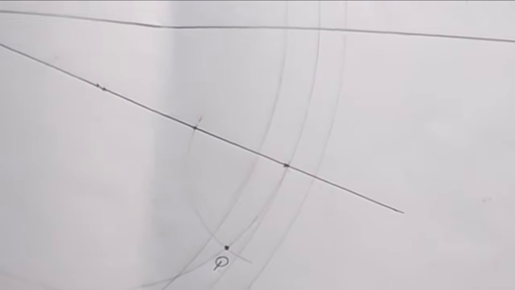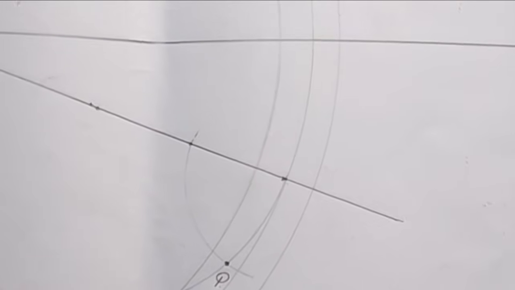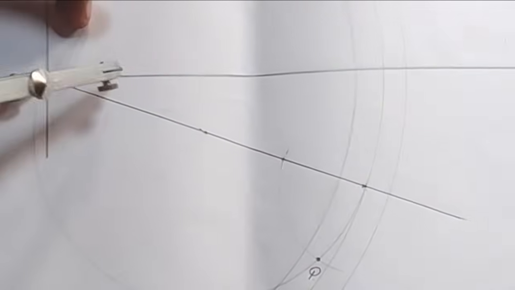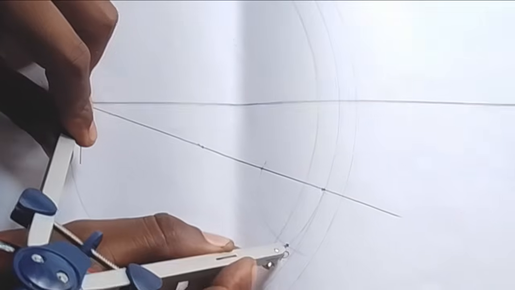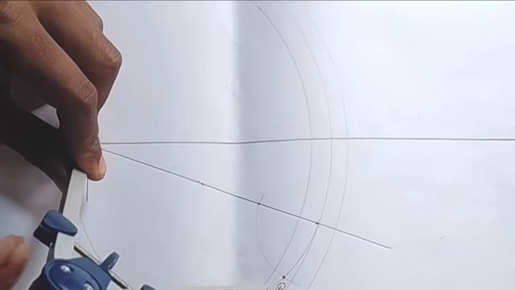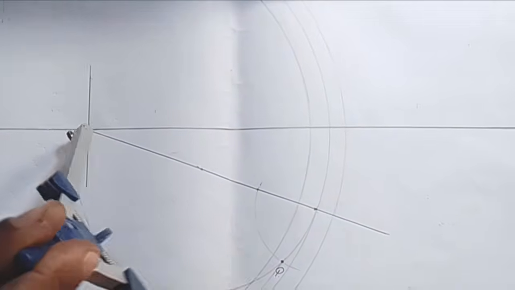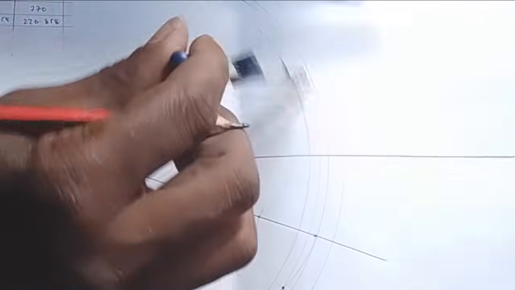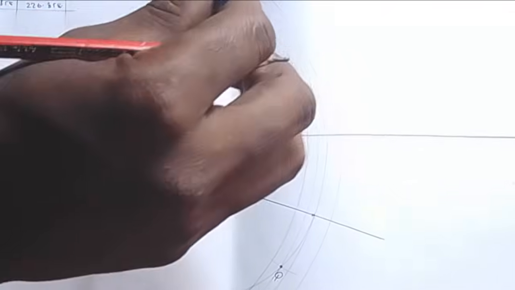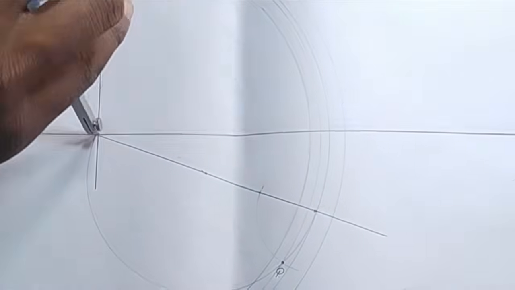Then take your compass from this point, measure your distance up to the point where they intersected, and draw another semicircle like that. This becomes our base line.